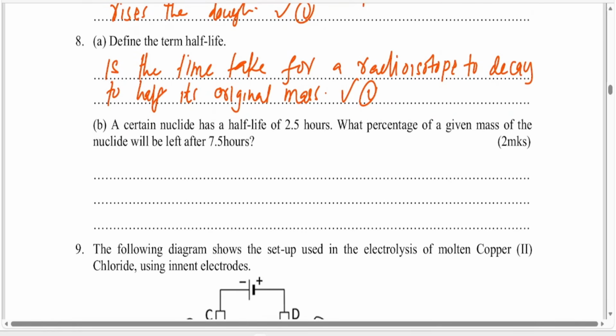Part B of this particular question: a certain nuclide has a half-life of 2.5 hours. I want you to take note of that. What percentage of a given mass of the nuclide would be left after 7.5 hours? So the half-life is 2.5 hours and we are given a period of 7.5 hours. So here, for us to get the percentage, we need to know the number of half-lives. So we are going to begin by looking at number of half-lives.